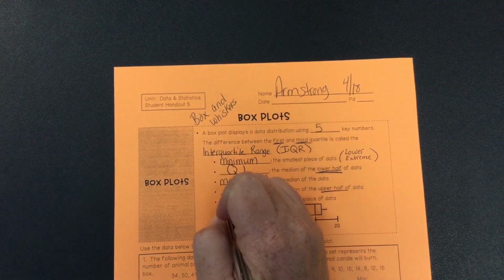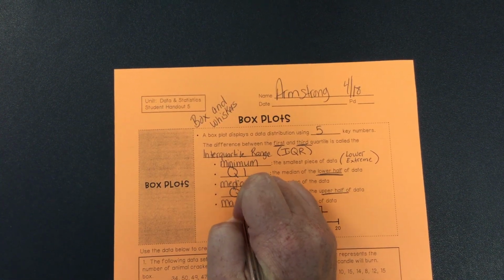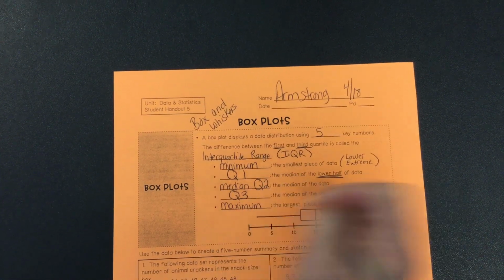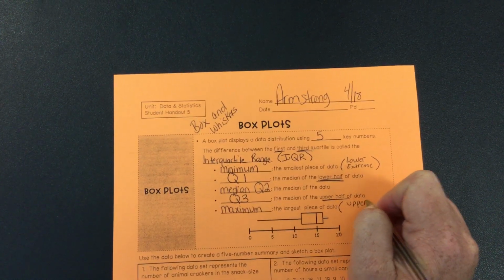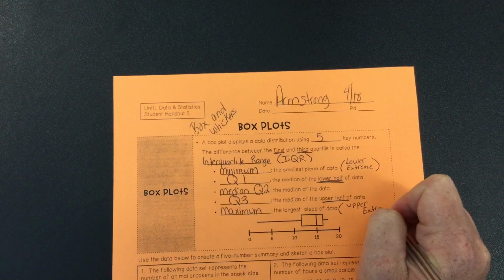Maximum. What's another word we could have used? Upper. Upper what? Extreme. Upper extreme. All right.